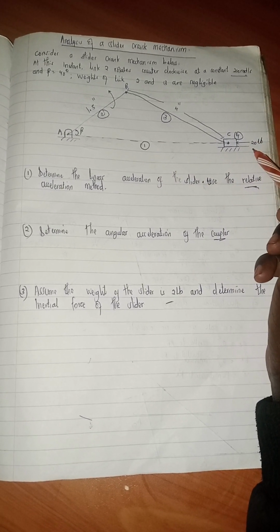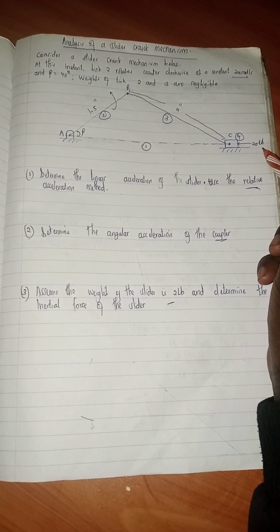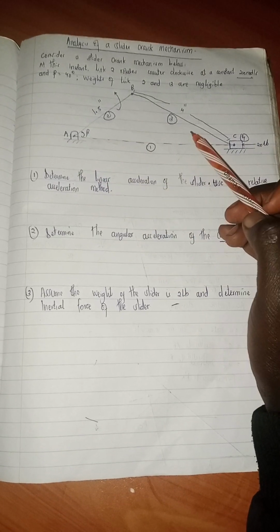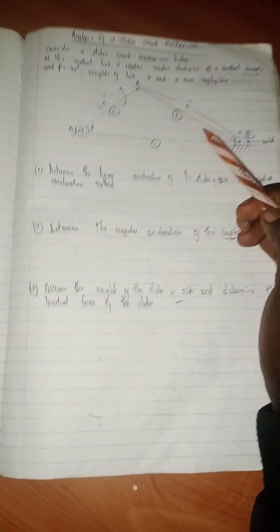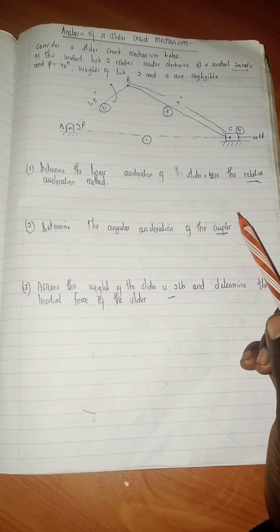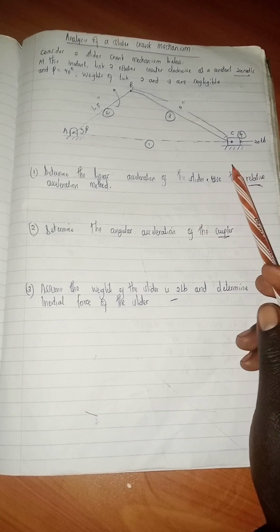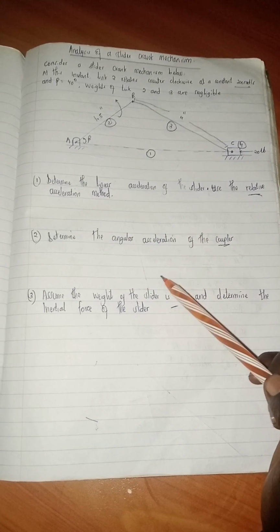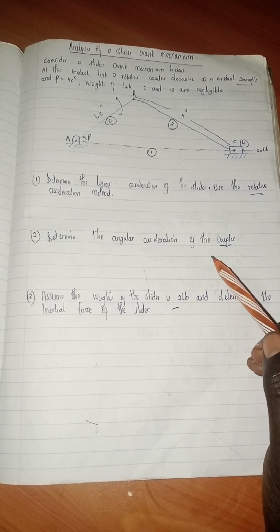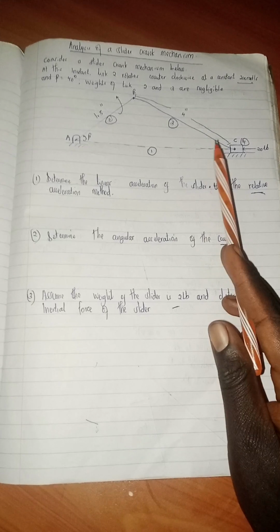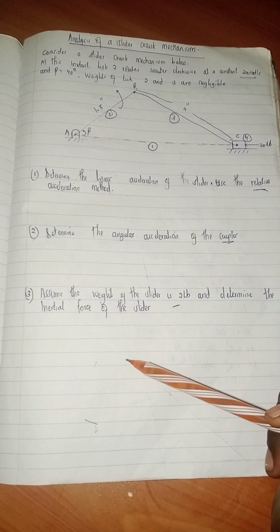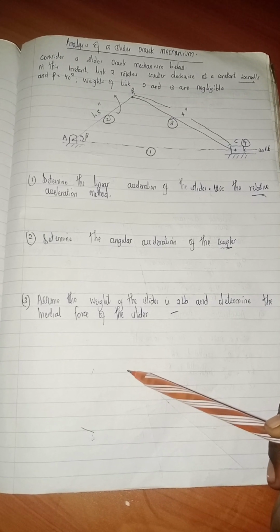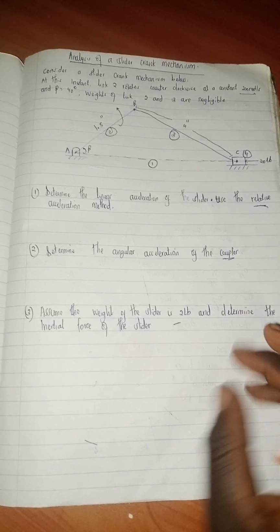The external force acting on the slider is given to be 20 pounds, and you're to assume that the weight of the crank and the coupler is negligible. The first thing you're required to determine is the linear acceleration of the slider, and to find this you need to use the relative acceleration method. You're then required to determine the angular acceleration of the coupler, which is link 3. Then, assuming the weight of the slider to be 2 pounds, you are required to determine the inertial force acting on the slider.